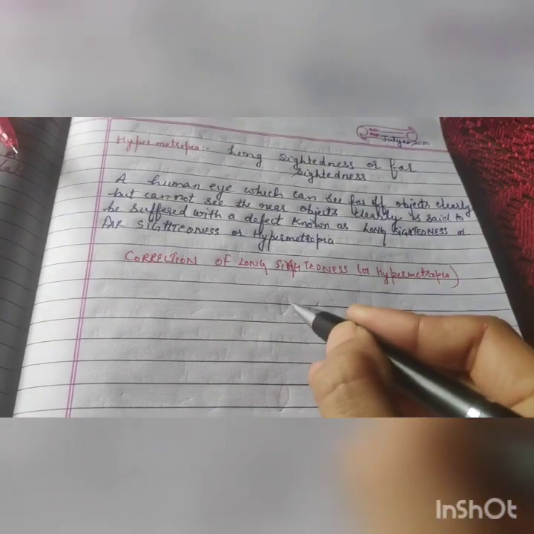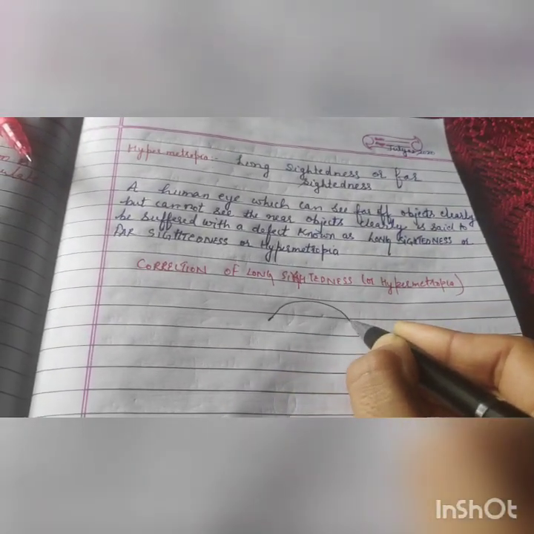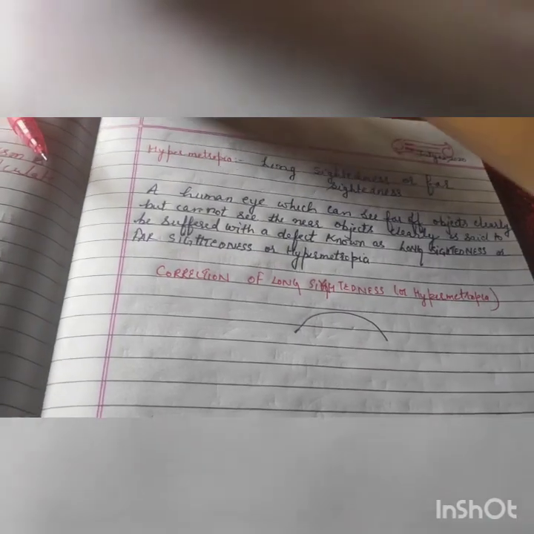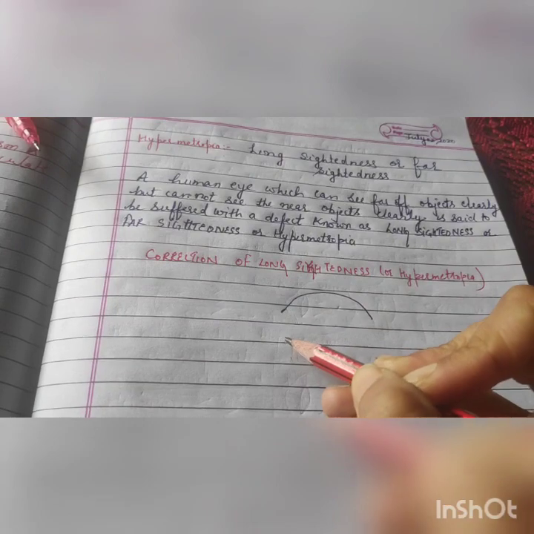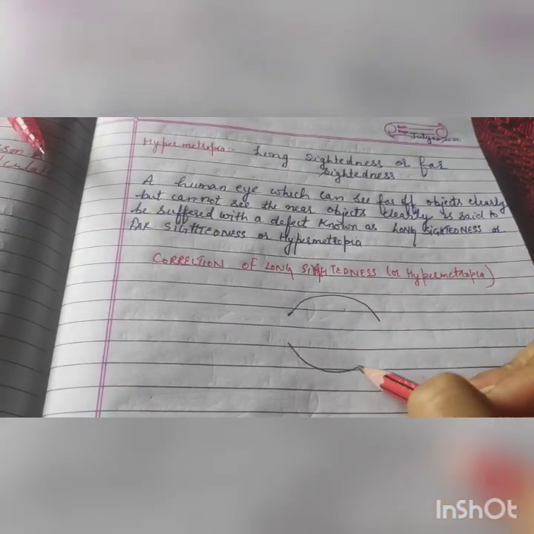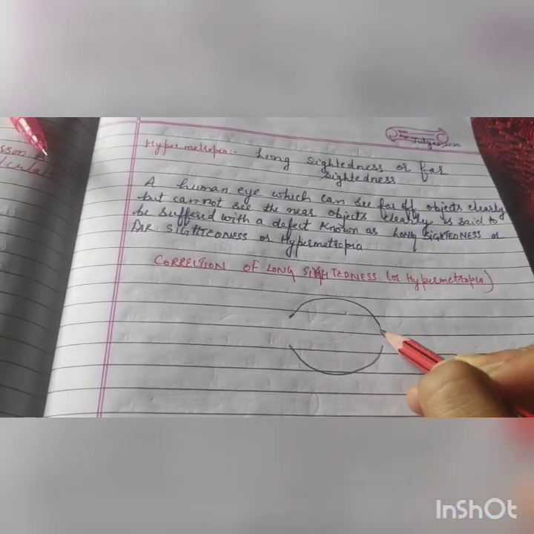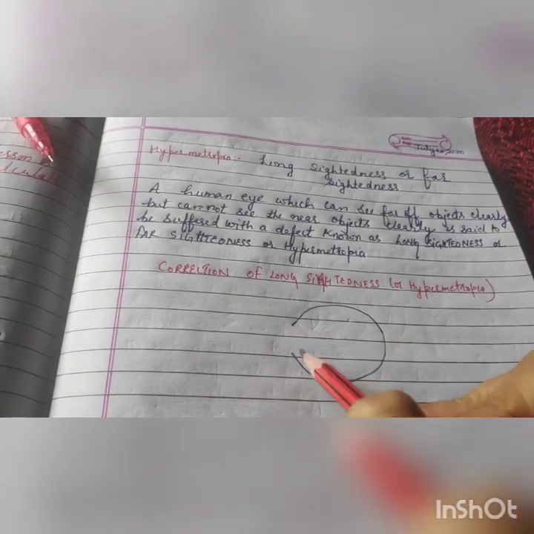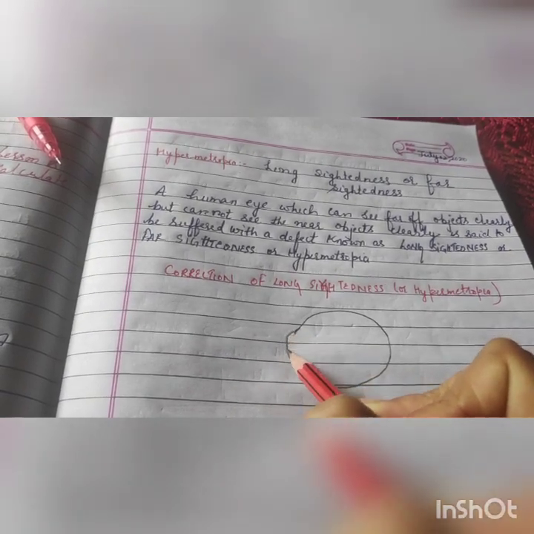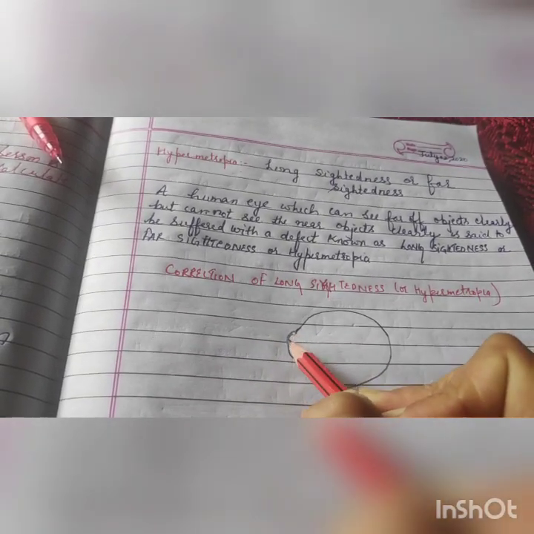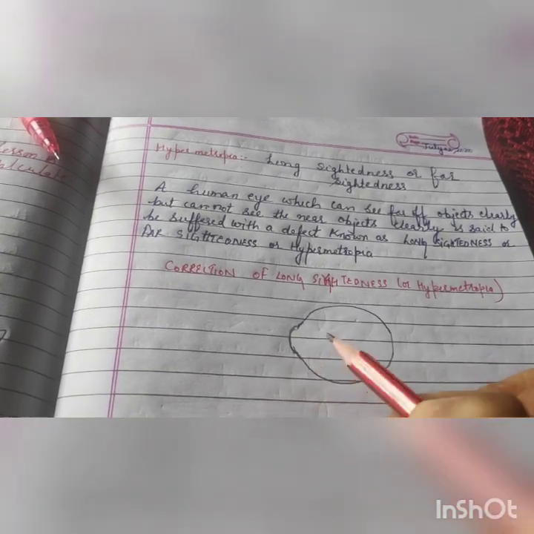Let me draw the diagrams, and these diagrams are very important. You have to draw also. So according to the definition, as you can see, I have a pencil also. Let me draw with the pencil. This is the bulging part out. So as you know, this is the cornea.